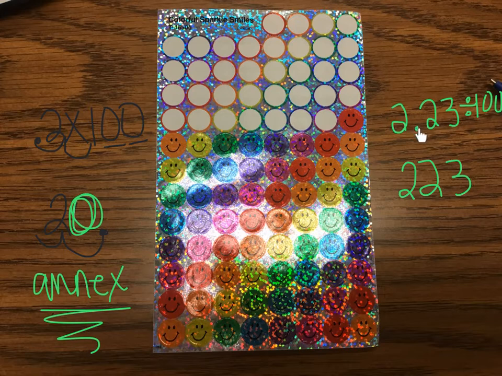So I count my zeros, 1, 2. I'm dividing, which means I'm making it smaller. If I go this way with my decimal, that makes it bigger because it goes from 2 as my whole number to 223. We know that 223 is bigger. We want to get smaller. I'm putting into smaller groups.